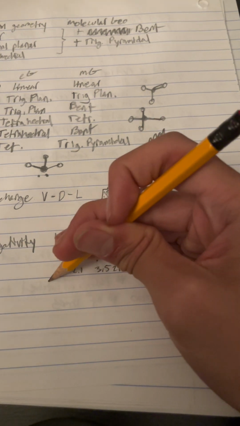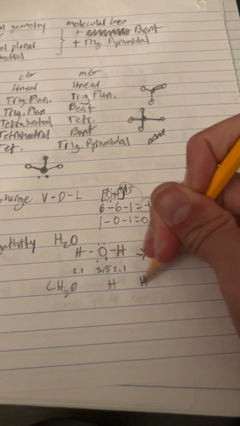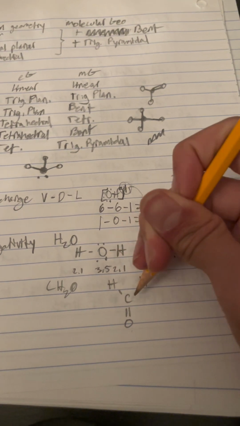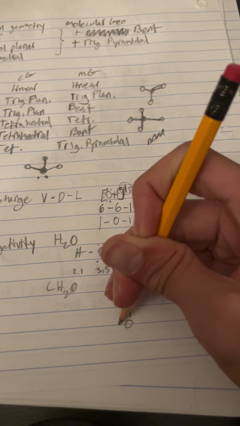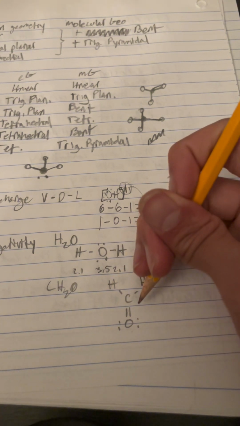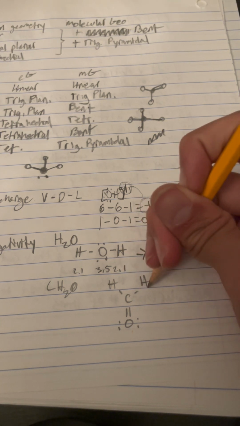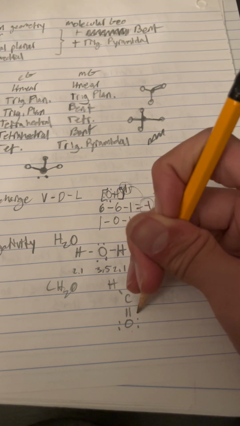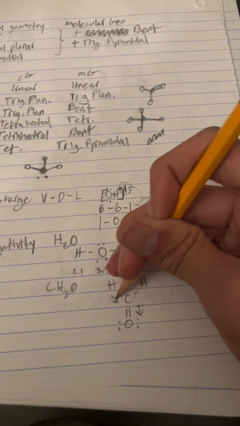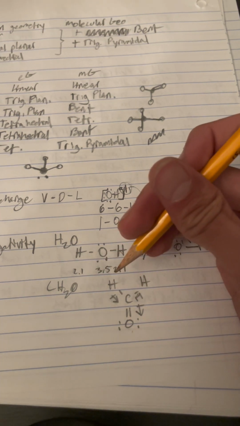Another example is CH2O, H, H, C, O, double bond right here. Carbon has 2.5. Using the previous, it would go down here. Then these would go to the carbon.